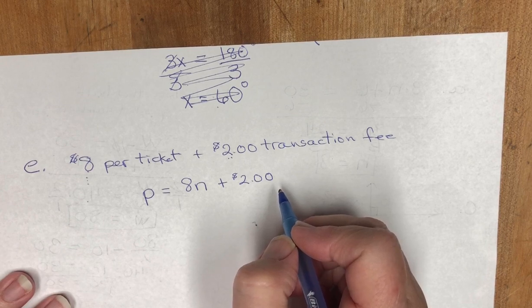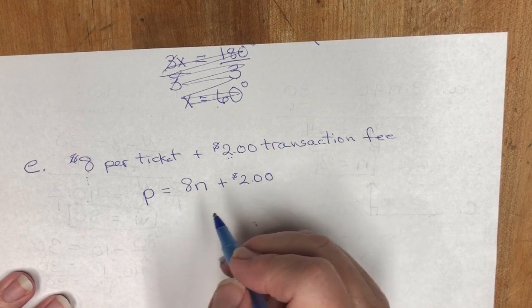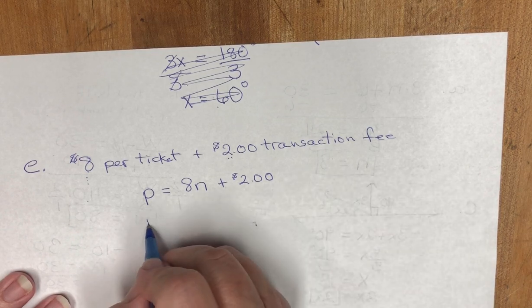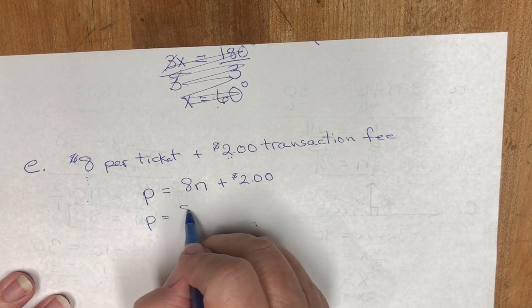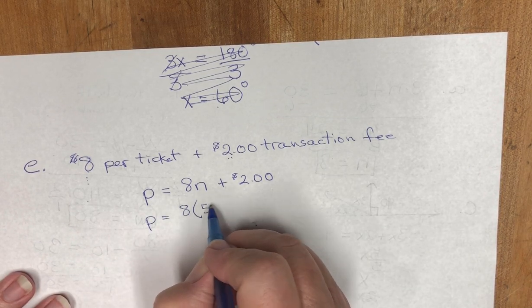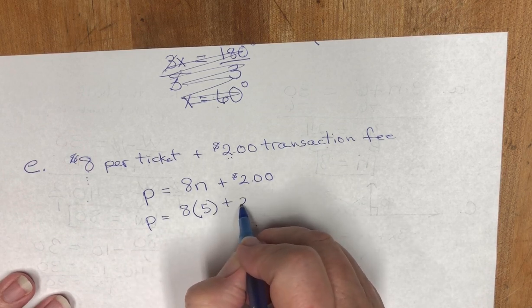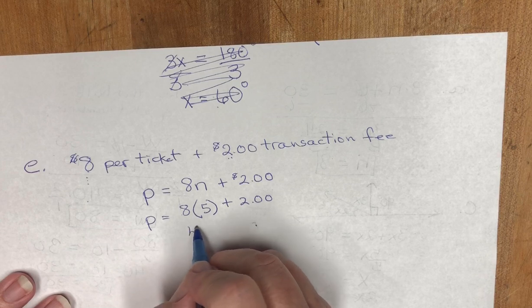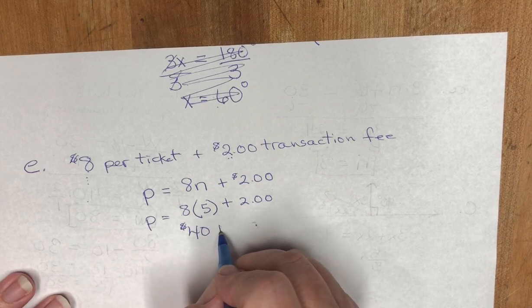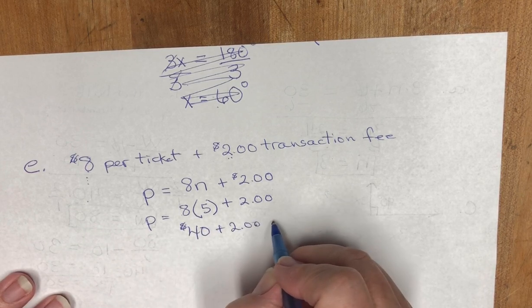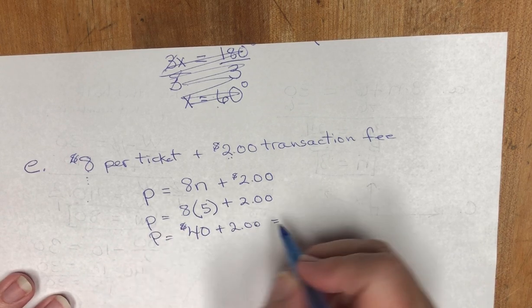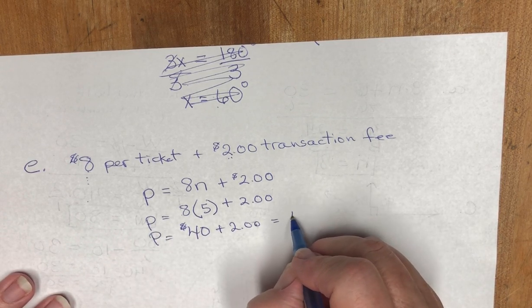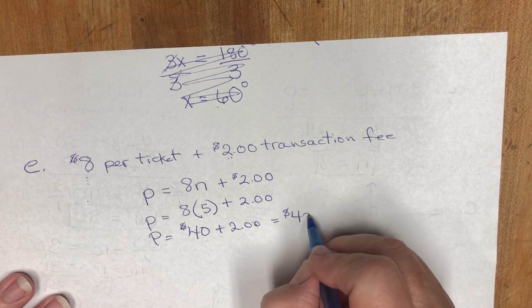So now they want you to use the equation to find the cost of 5 tickets. So the price is going to be 8 times the 5 tickets plus the $2 fee. So 8 times 5 is $40 plus the $2. So the price for 5 tickets is going to be $42.